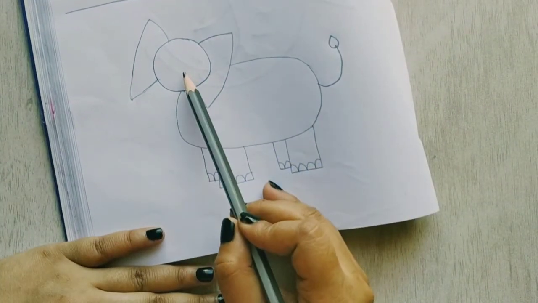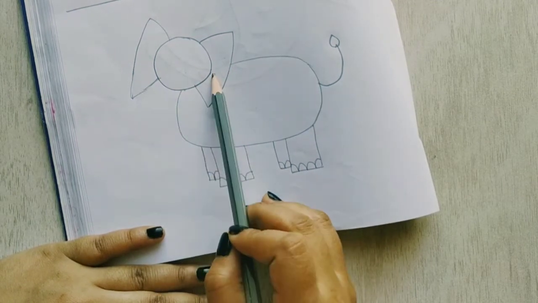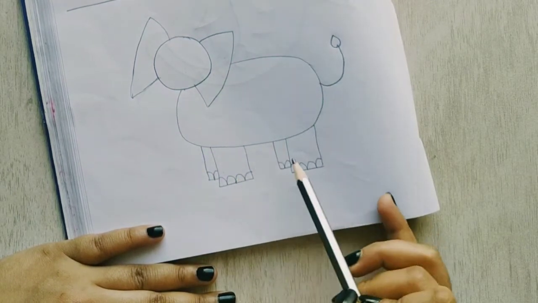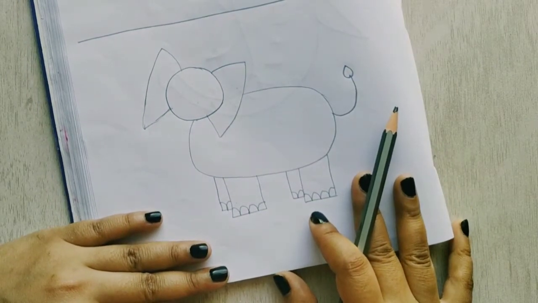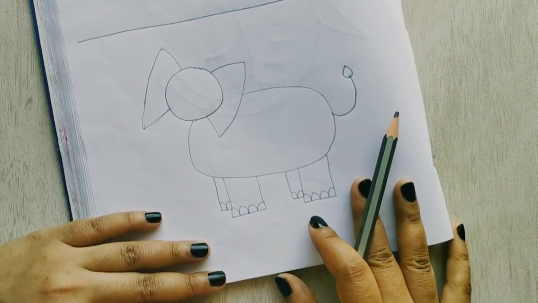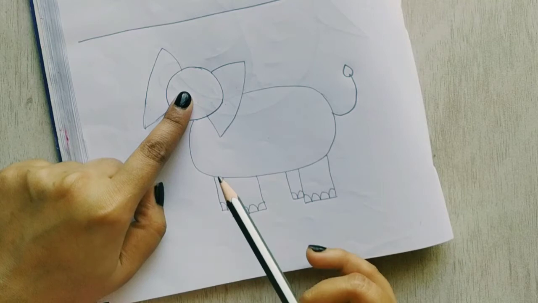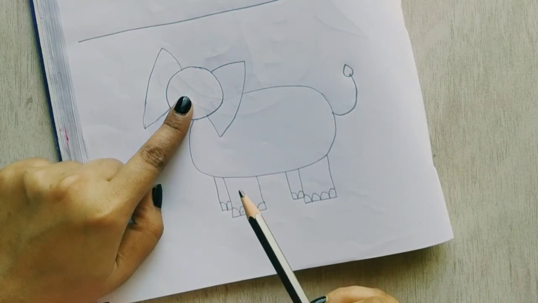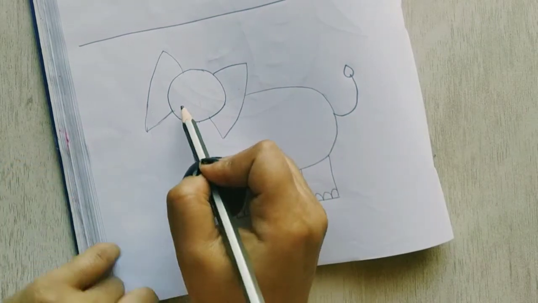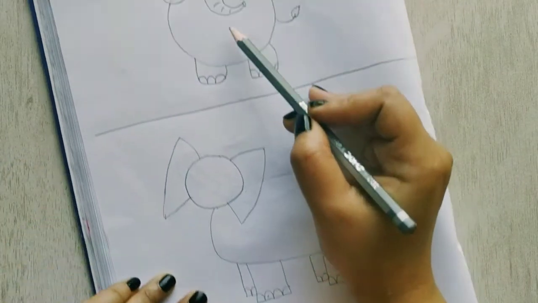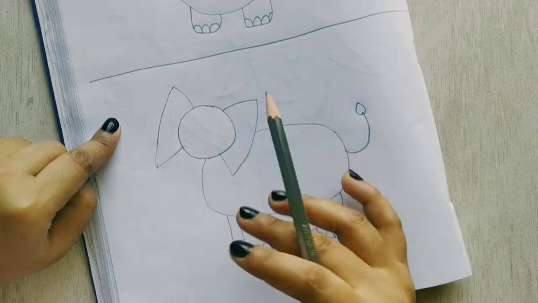So kids, we have the face, we have the body, we have the ears, right? We also have the tail and the legs. Now tell me, what all other things do we need? Okay, so we need the trunk, we need the eyes, and anything else? No, I think that's it. So let's make the trunk, and this time I'm not making a trunk at the bottom. Let me make it a little up. Let's see how it looks.